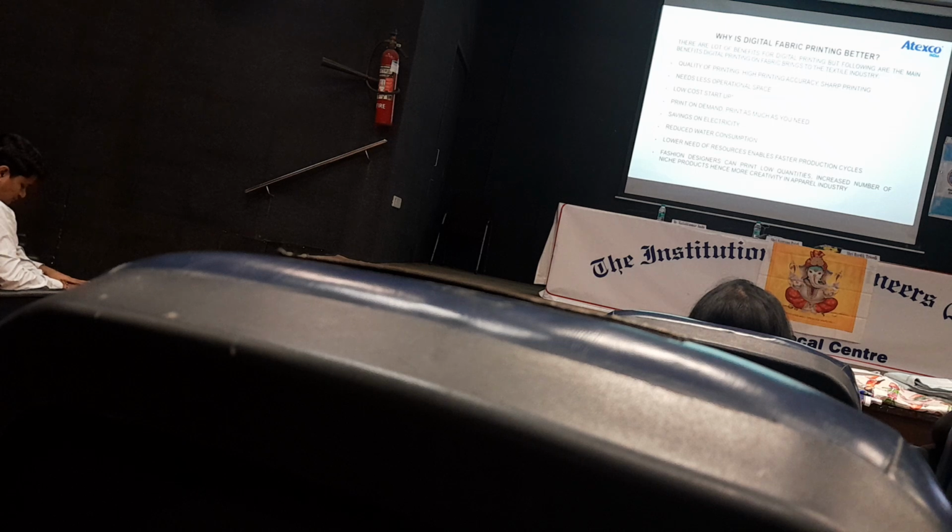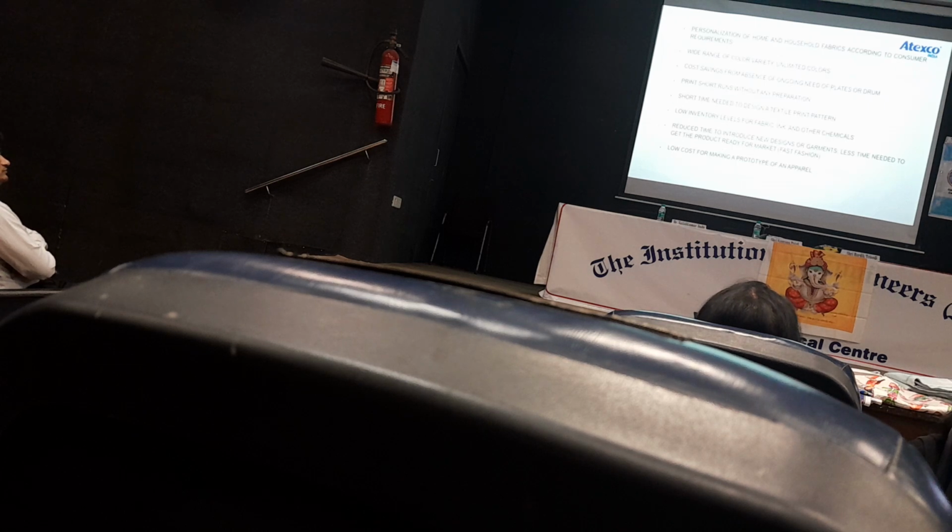Print on demand, print as much as you need, saving electricity, reduced water consumption, low need of resources, enabling a faster production cycle. Fashion designers can print low quantities, increasing the number of productions, hence creativity in the apparel industry. Personalization on home and household fabric according to consumer requirements. Wide range of color variety and unlimited colors. Cost saving from the absence of an ongoing need for plates or drums.